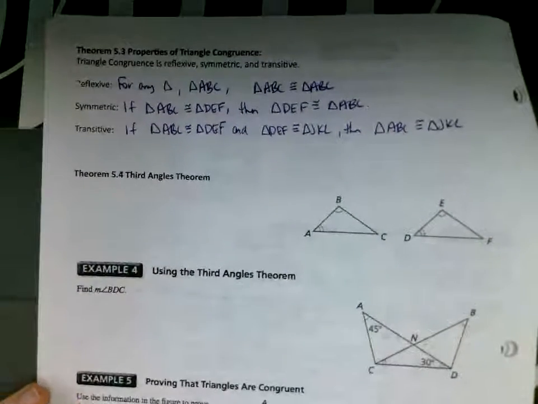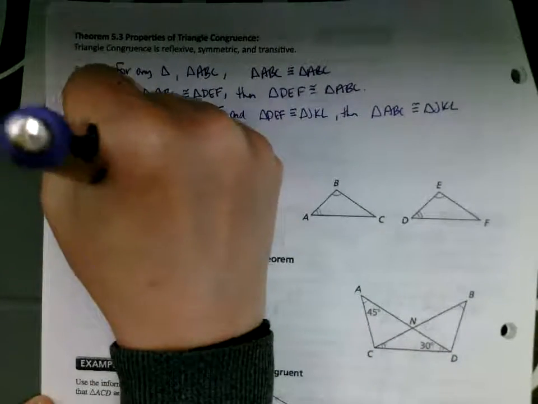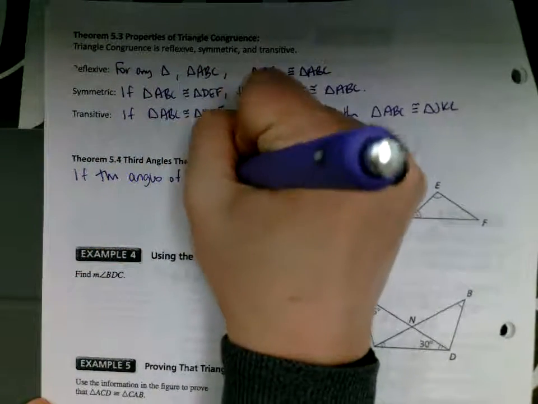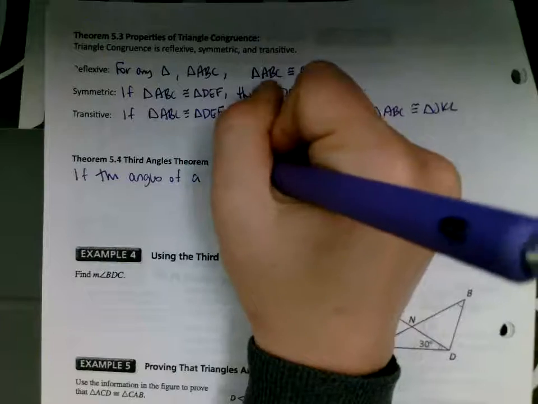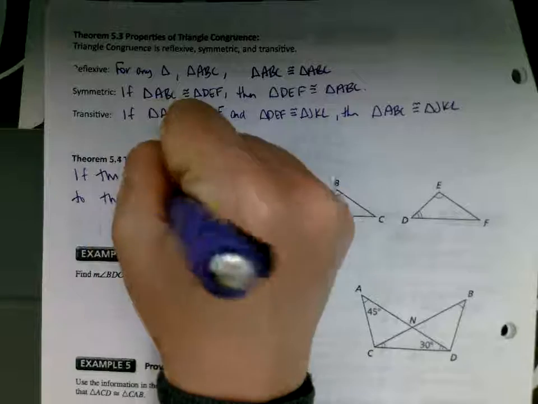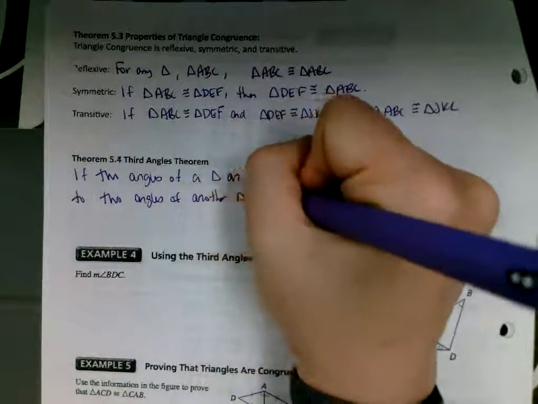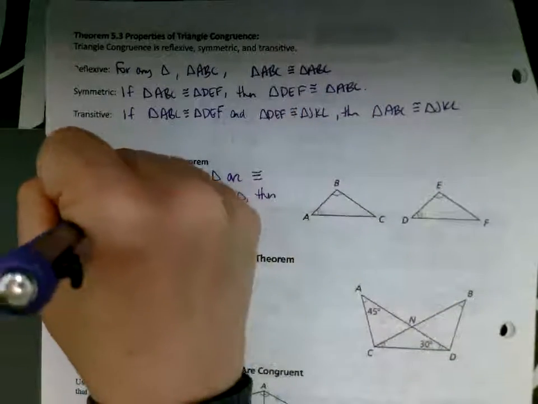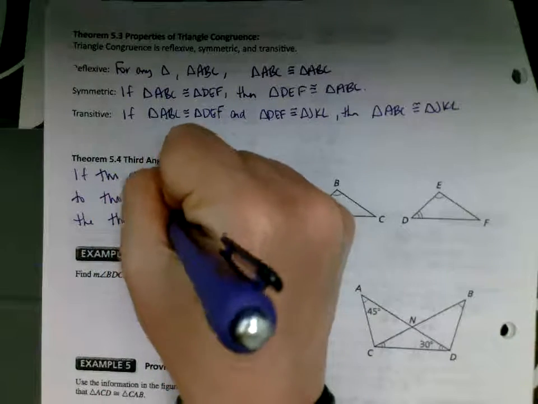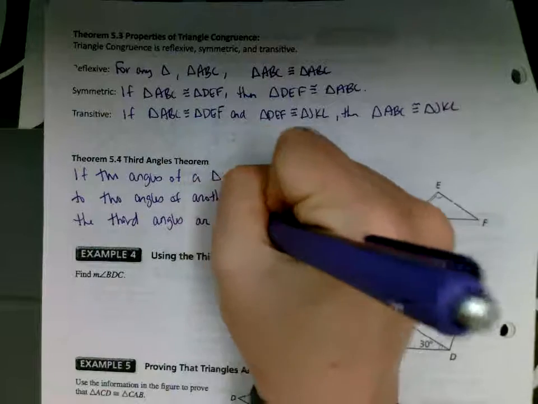Okay? Theorem 5.4 is the third angles theorem. We have if two angles of a triangle are congruent to two angles of another triangle, then the third angles are also congruent.